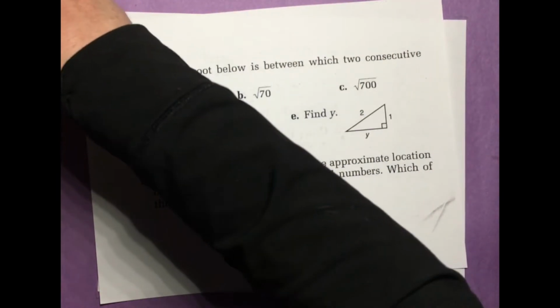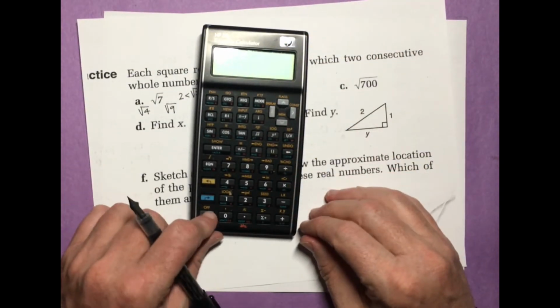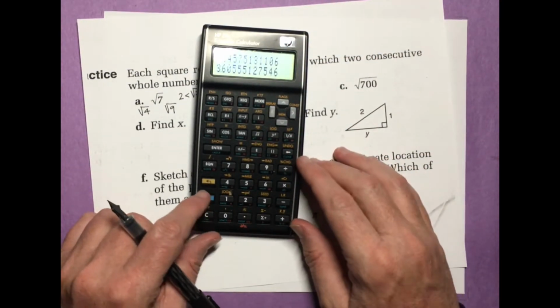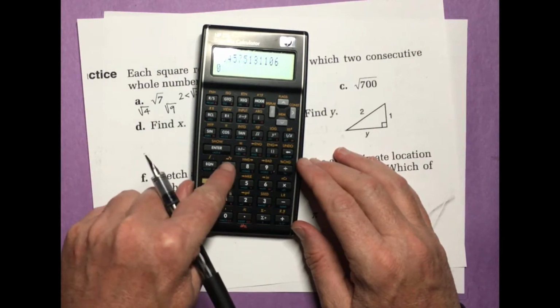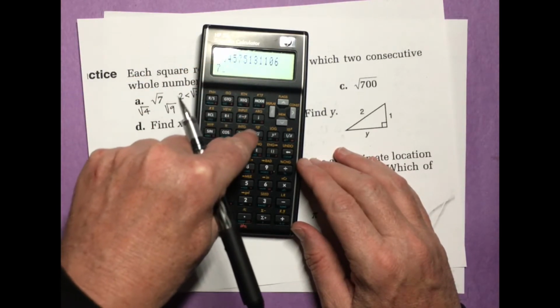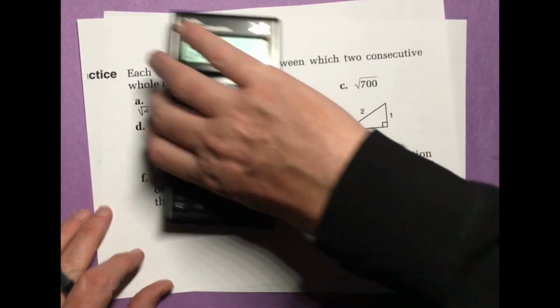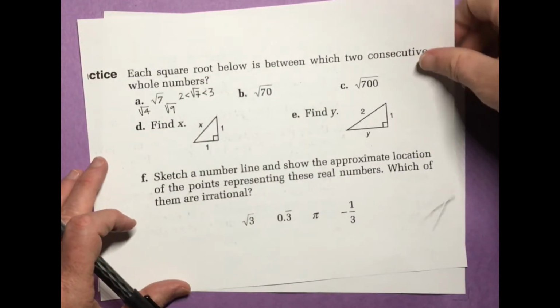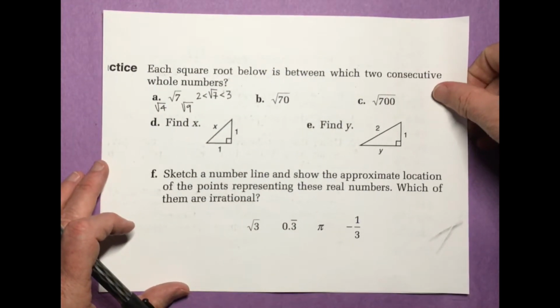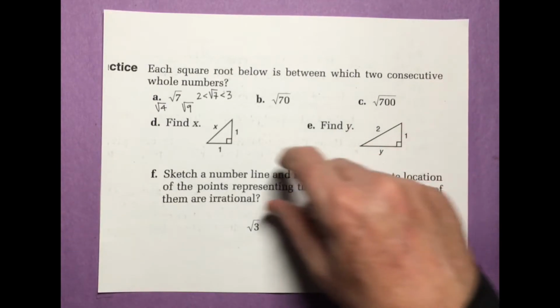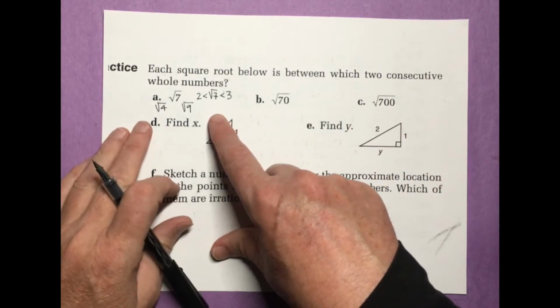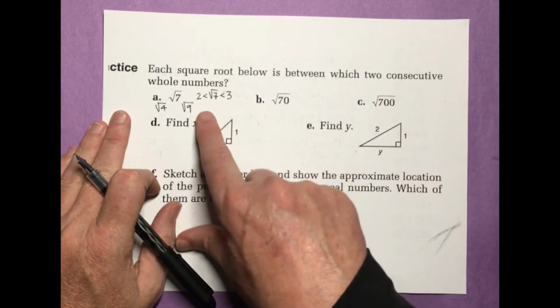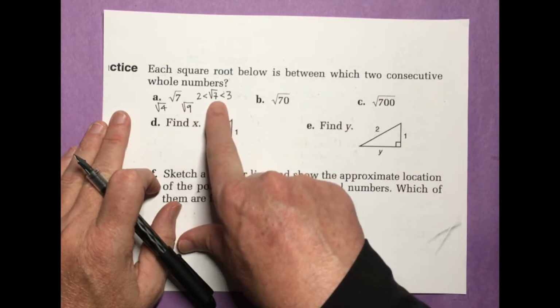And you can verify that on a handy-dandy calculator. Clear, clear, clear. 7. Oh, I have it right there. Square root, 2.6457. There we go. But they're not asking you to find that. They just want you to find the consecutive whole numbers that that square root is between.